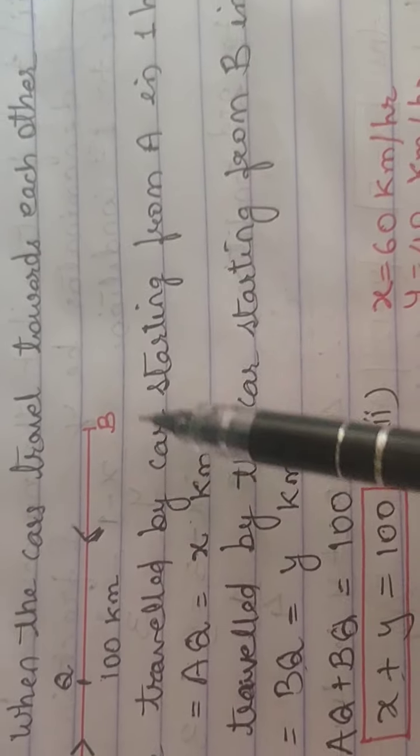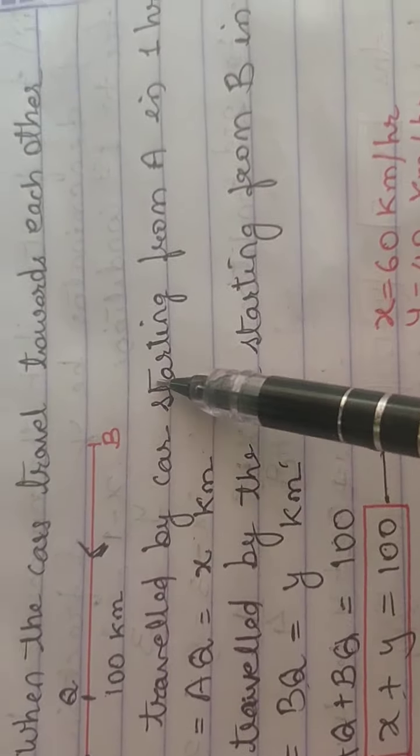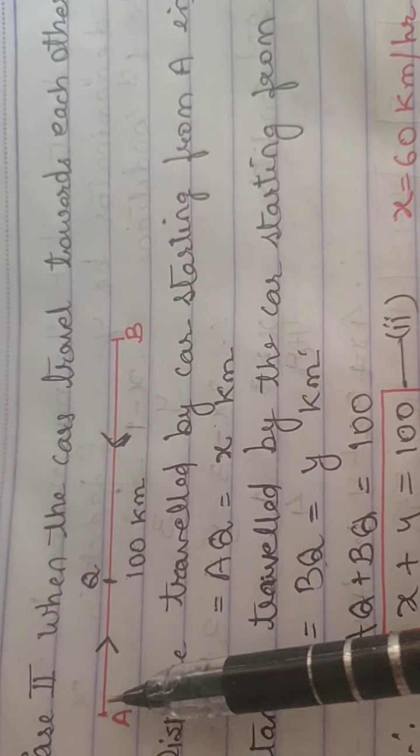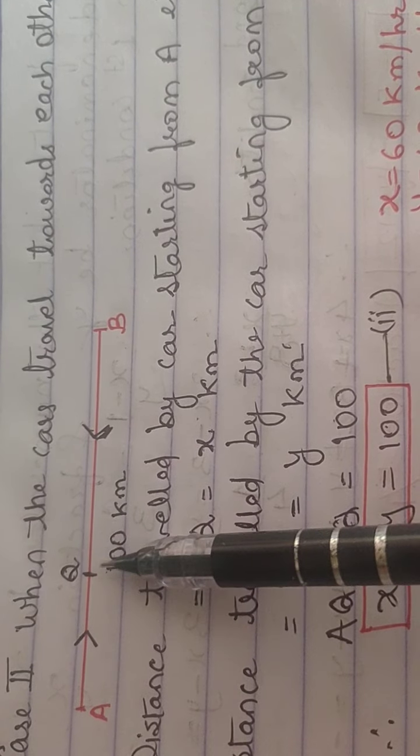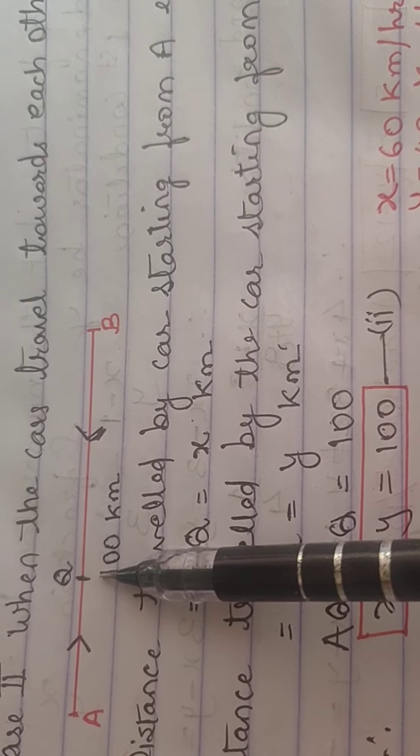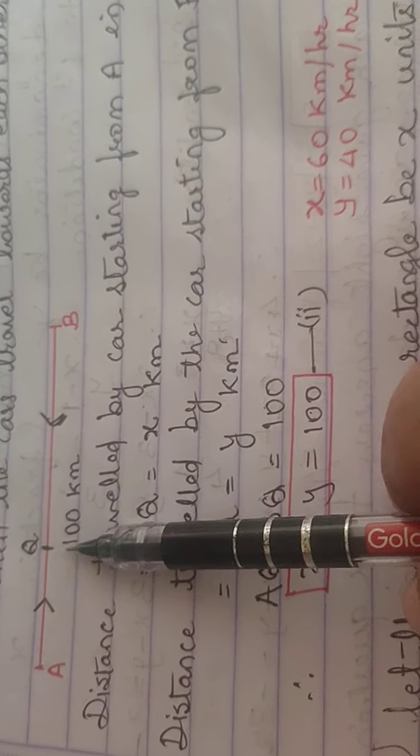Distance traveled by the car starting from A in 1 hour, and that distance is AQ, it is x kilometer, because when they move towards each other they need less time to meet each other.